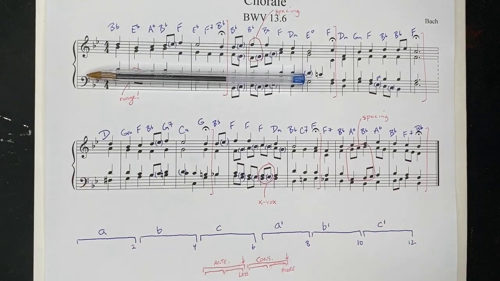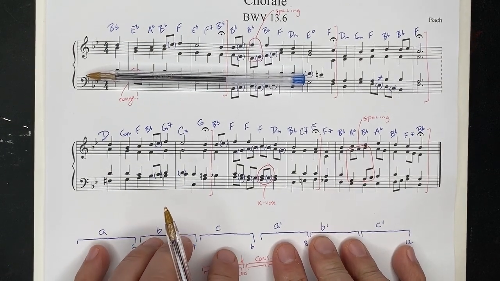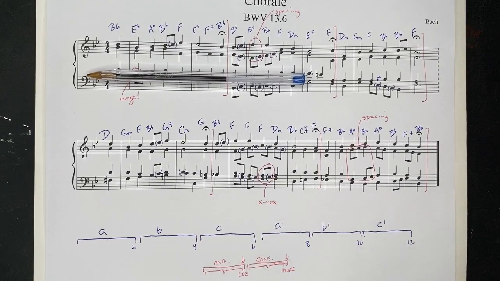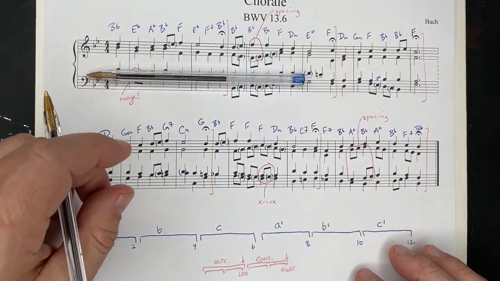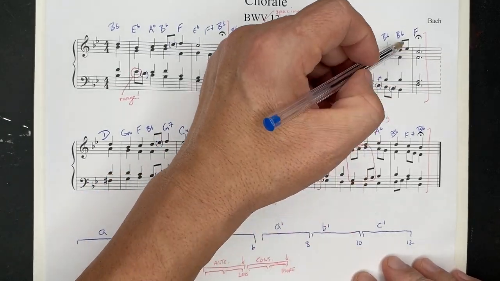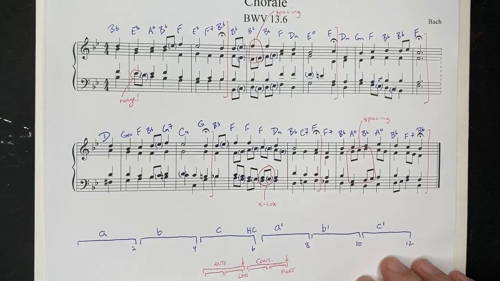Now here, it's really interesting because these two feel like analogs to each other because the melody is the same despite the reharmonization. And if we look here at the end, this is all overall in B flat. If we look at the end of this third phrase here, we go B flat to F. That's a half cadence right there, okay?